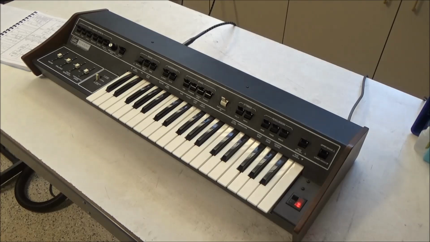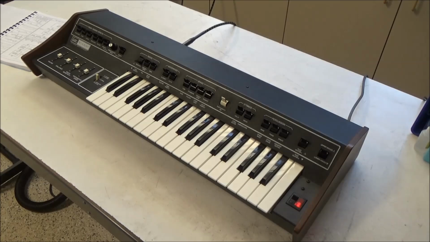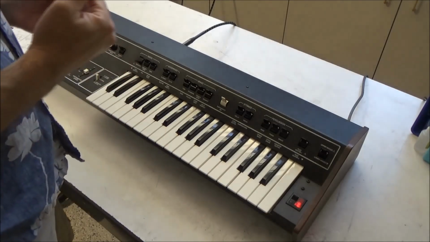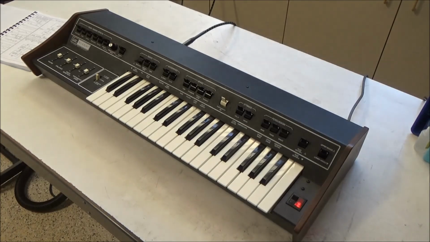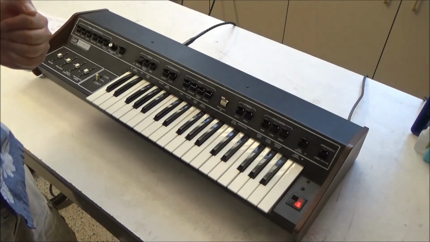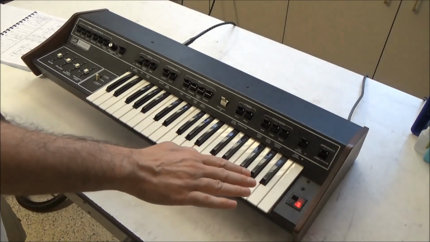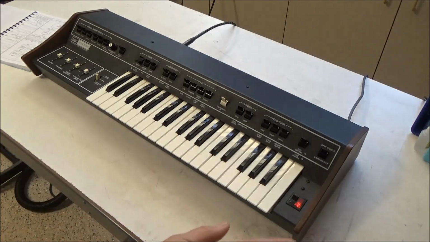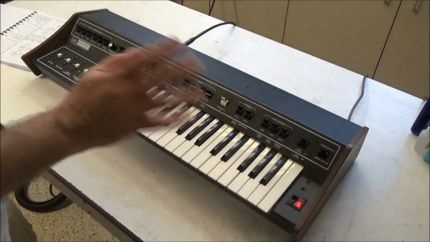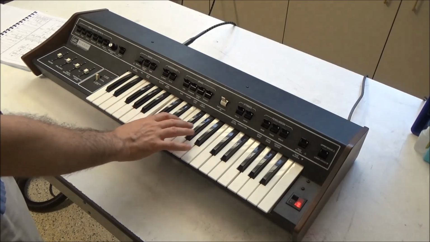So when troubleshooting a Pro Soloist with dead, missing, or incorrect sounding voices, the first thing you want to do is go through all the voices and listen to what they sound like, and make a list of which ones are missing and which ones sound incorrect. And I have a video way back, Synthchaser number 001, where I run through the voices on a working Pro Soloist so you can hear what they all sound like. So you can compare yours to that and see which ones aren't quite right. So in this one, the majority of the voices are working.